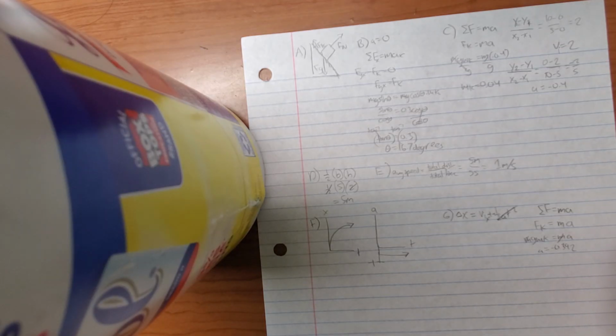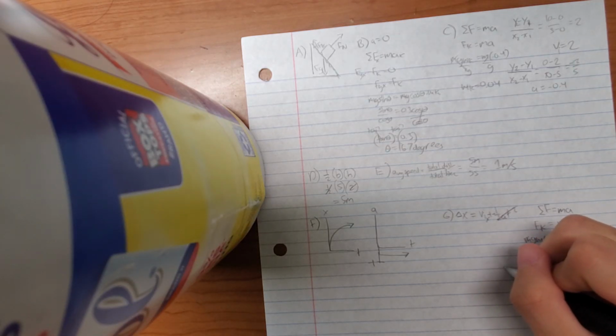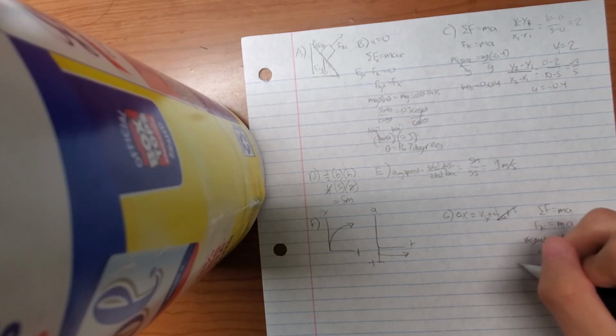So why do we find acceleration? Because the Vf for the horizontal flat segment is going to become the velocity for when the block flies off the ground. And how do we find that Vf?